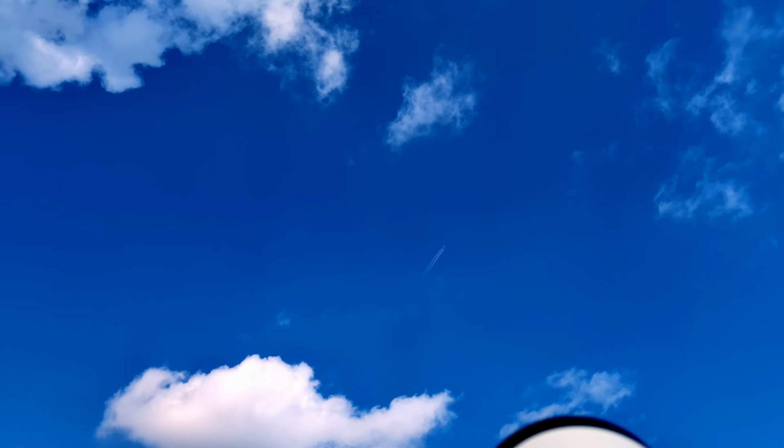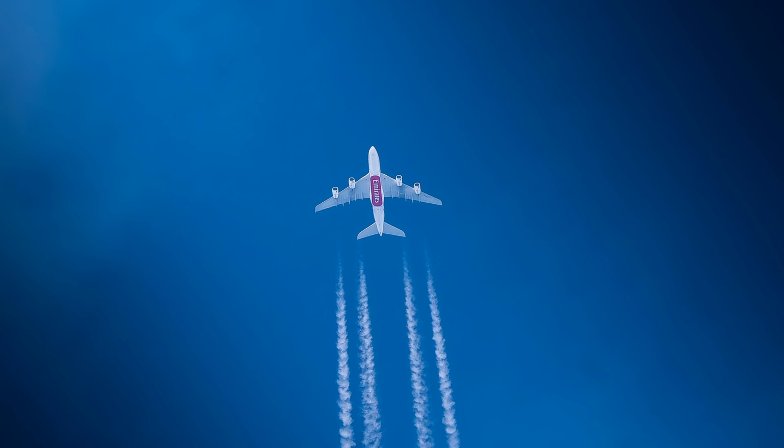There it is. Once I find the contrail, I follow it toward the front until I reach the aircraft. Then I can zoom back in and try to keep it inside the frame. And this is what the alert produced.